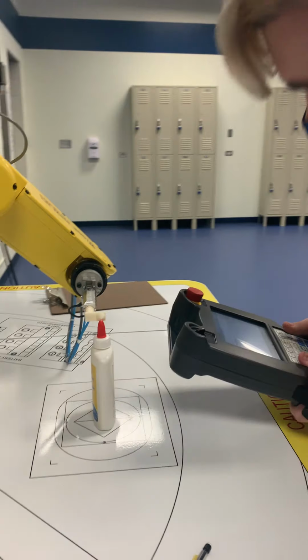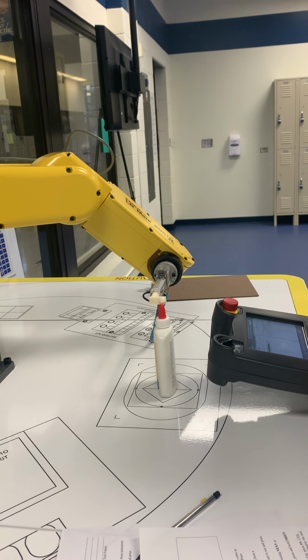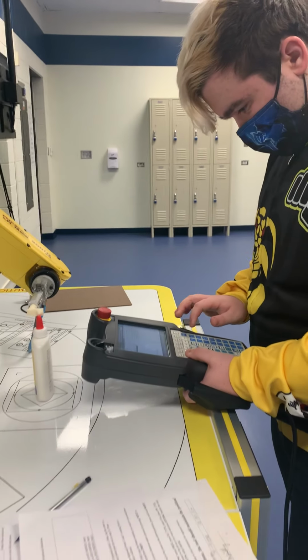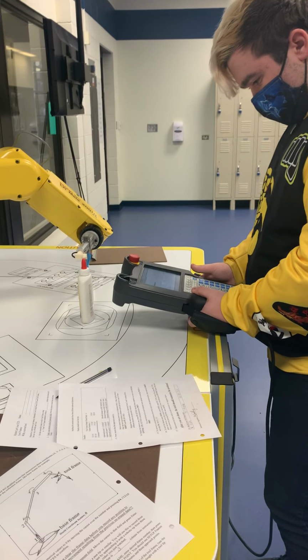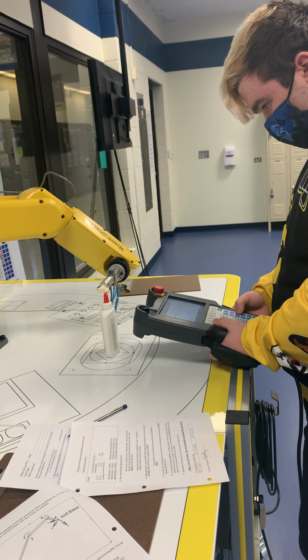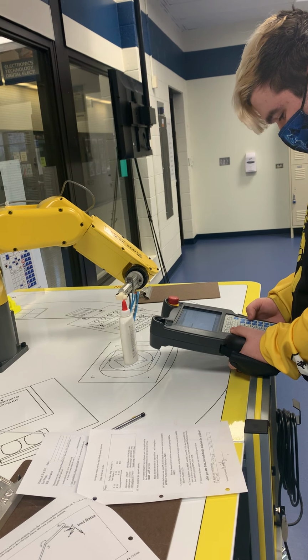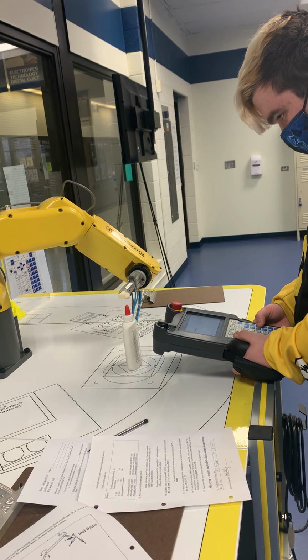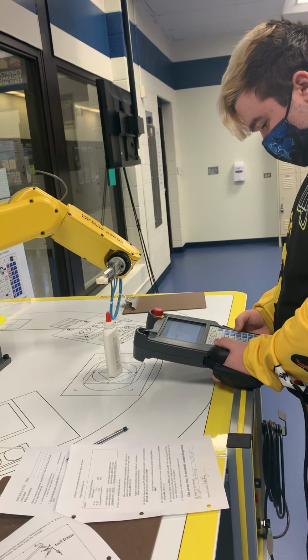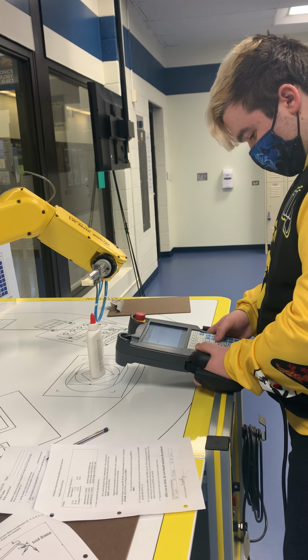Going to record it to approach point 3. Alright, now it's used. So then, now, it should be rotating around that one point, right? So go back to approach point 1.